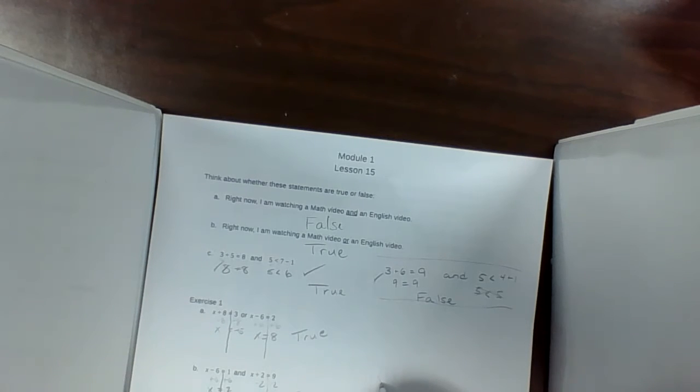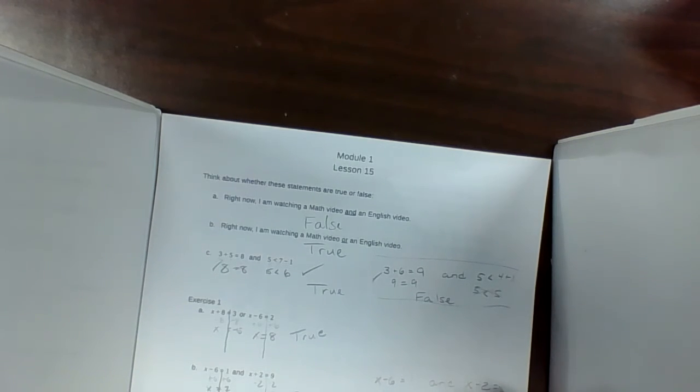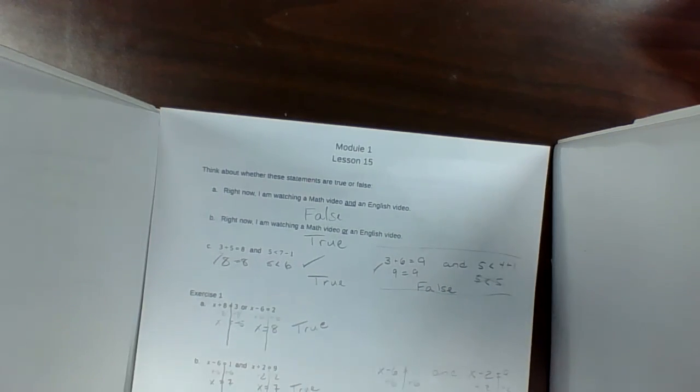Now consider this one. X minus 6 equals 1, and x minus 2 equals 9. Now, if I solve both of these for x, I add 6 to both sides, and I get x equals 7. And then here I solve for x, add 2 to both sides, and I get x equals 11. Now, can x equal 7 and equal 11 at the same time? No, they cannot. So this statement must be false.